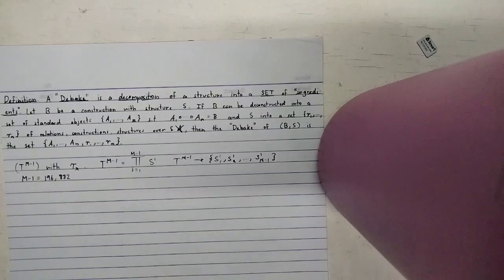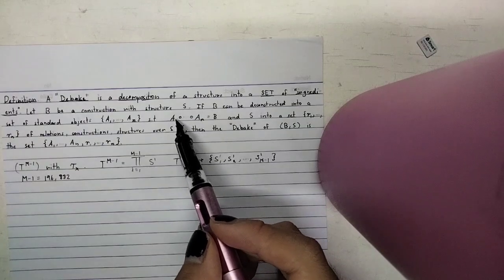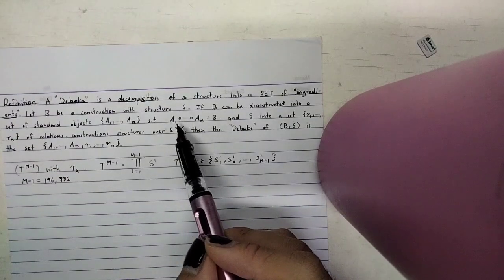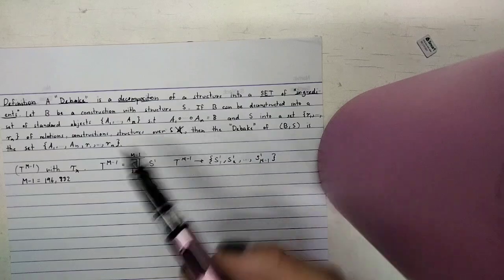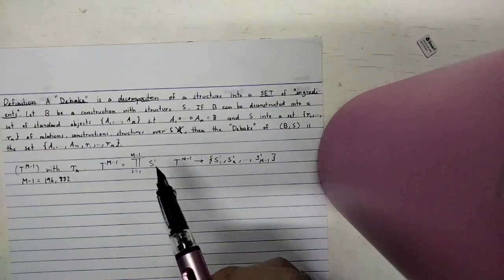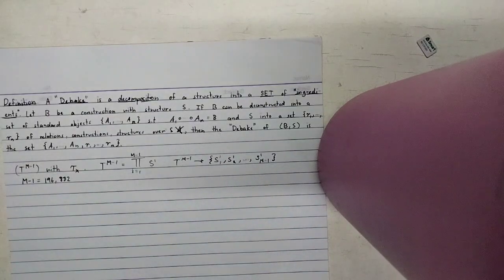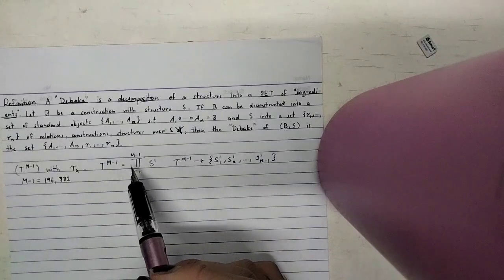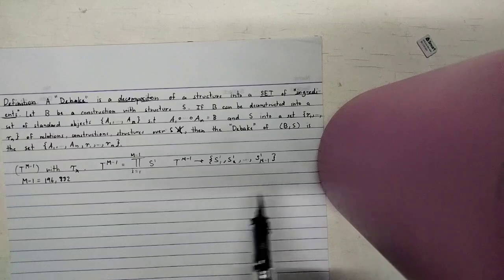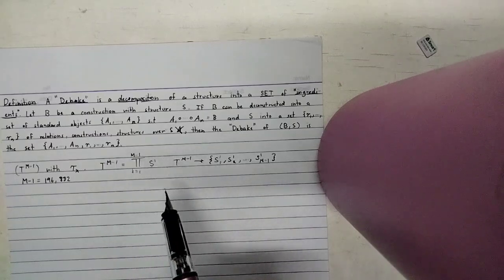And this symbol over here, that composition symbol, is a stand-in for any operation that combines sets or certain objects such that they become our structure B or our set B. So in this case, our operation between S1, S2, and so on is the Cartesian product.